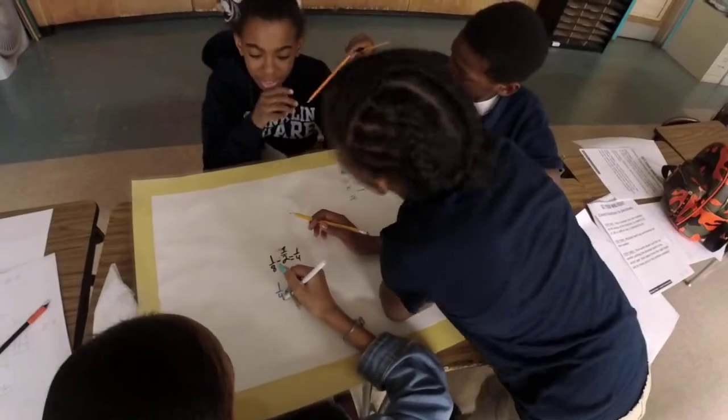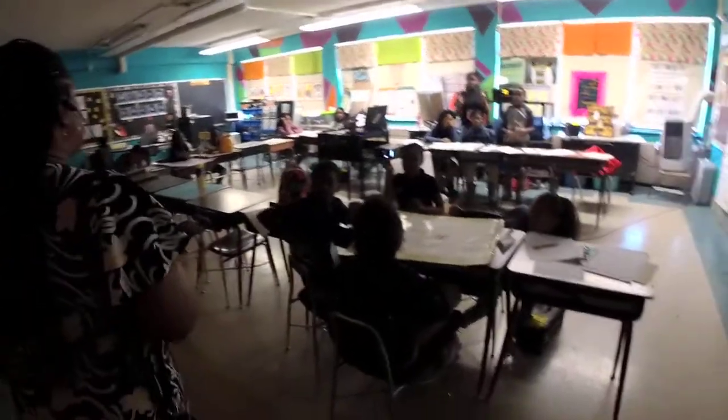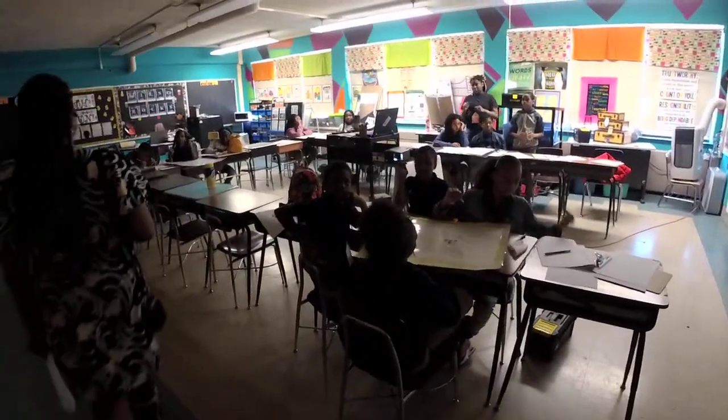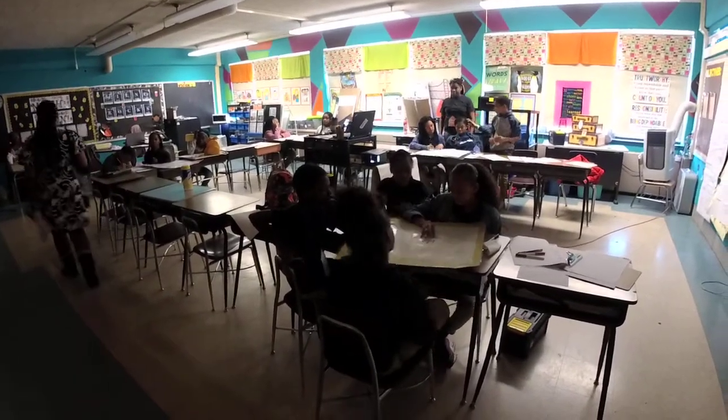Quick question. Everybody put your eyes on me. What does that line mean in between the 1 and the 8? Morgan? It's a division symbol. So you're not only utilizing multiplication, you're also utilizing division. Remember that.